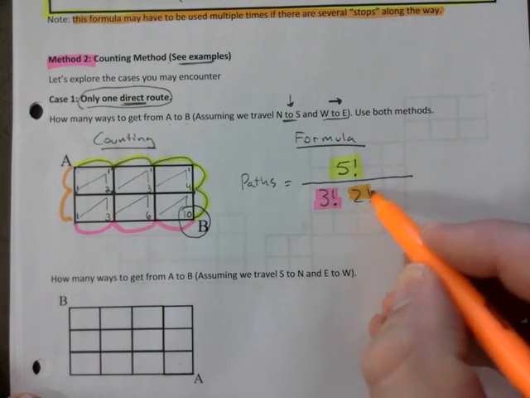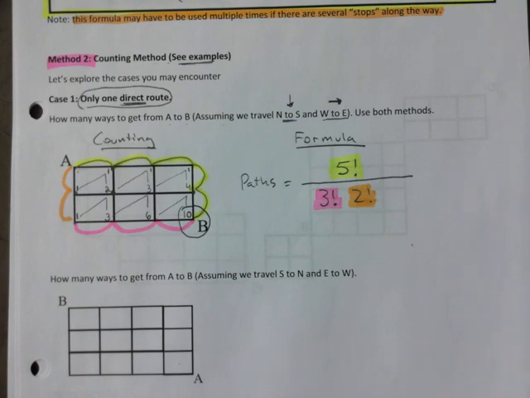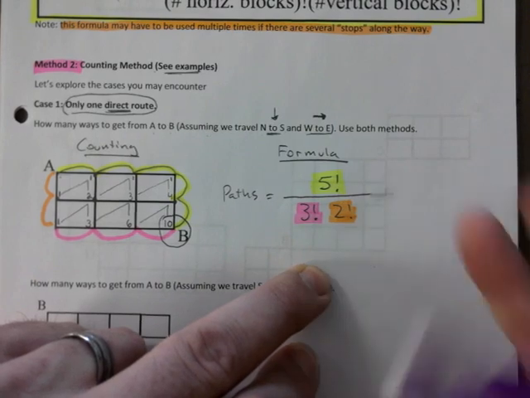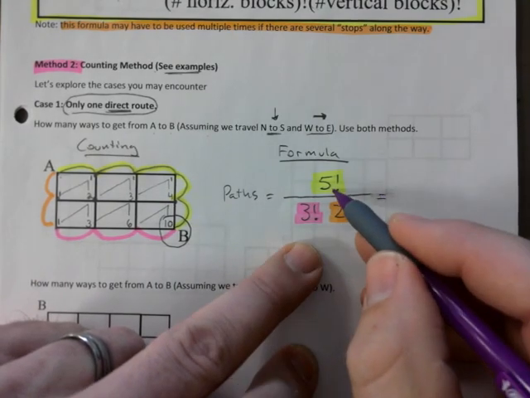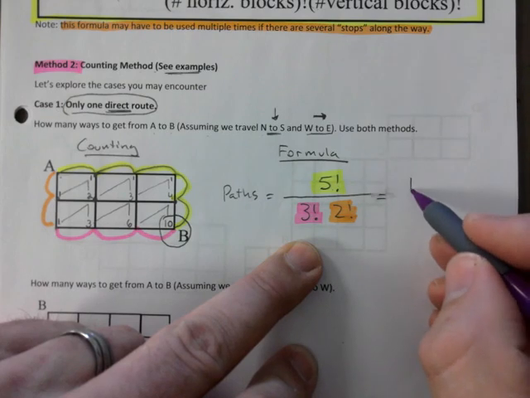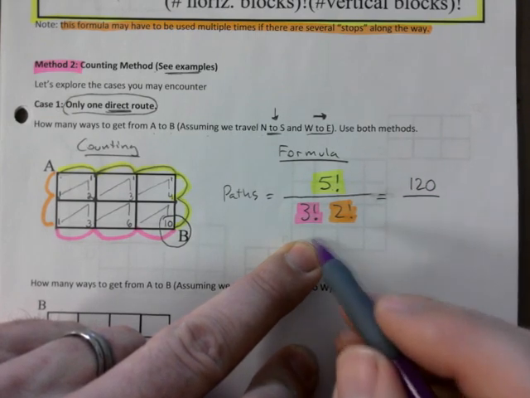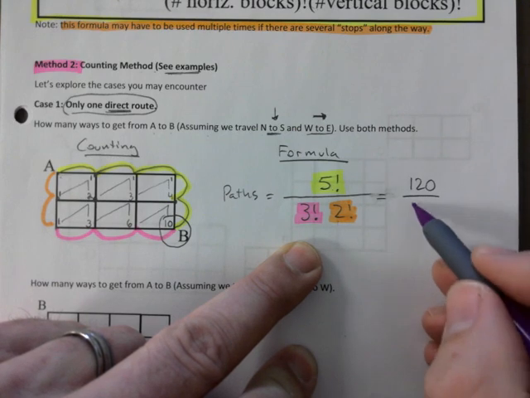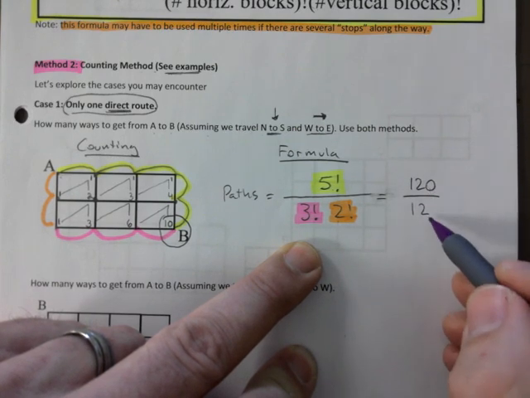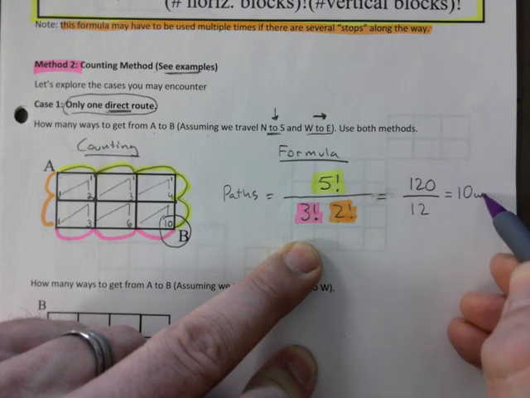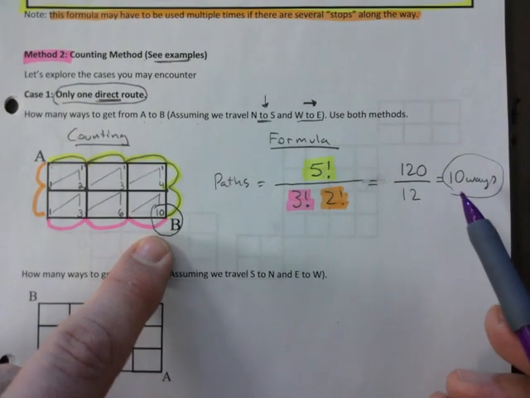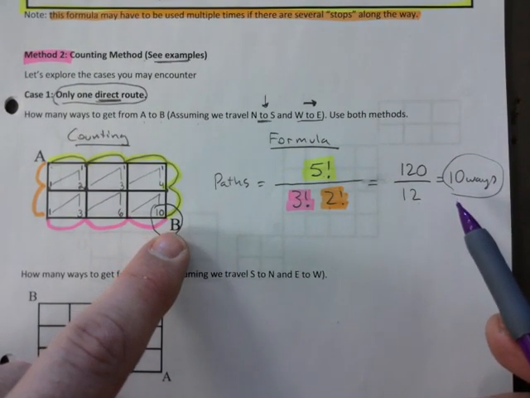You should never get a decimal here. If you do get a decimal, you got to go back. You miscounted. Okay. So all we have to do is figure out what 5 factorial is, and that's 120. What's 3 factorial? 3 factorial is 6. 6 times 2 is 12. 120 divided by 12, 10 ways. Okay. And you want that to match, right? Quite often you'll be able to do both and verify, okay, I'm doing things right.